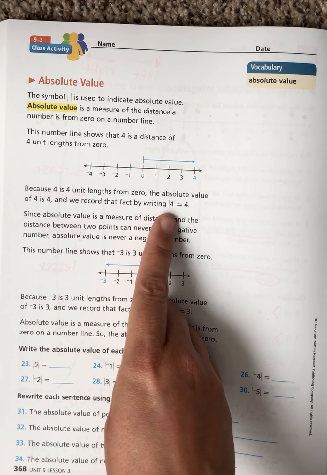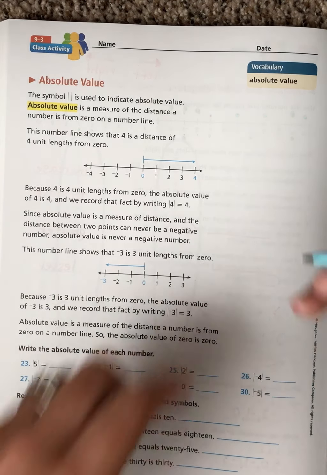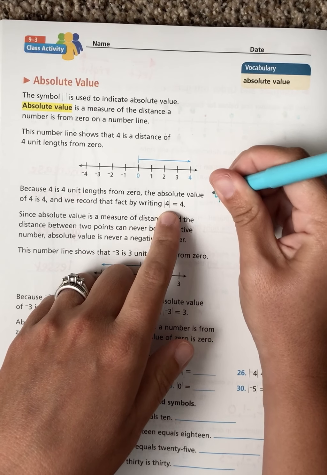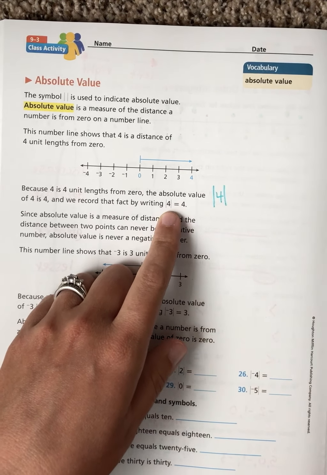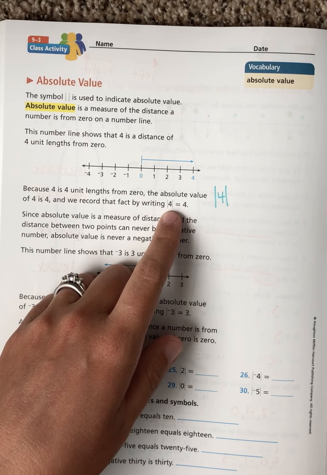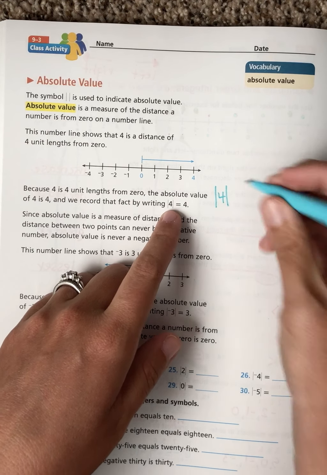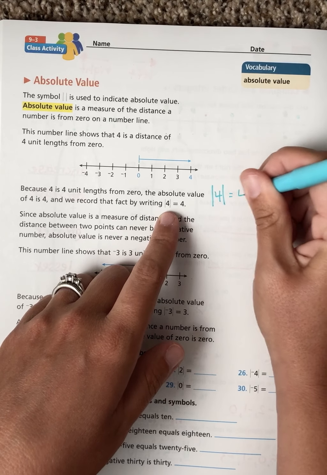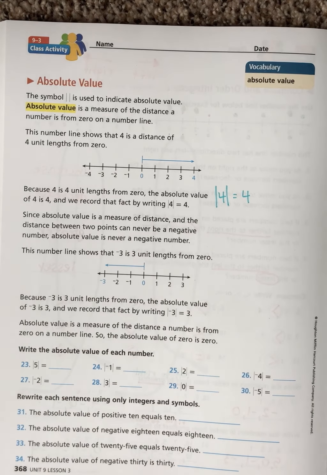We record the fact by writing this. I'm just going to write that again. So if you want to know, hey, what is the absolute value of 4? That means how many unit lengths is it from 0? Well, how far away is 4 from 0? It's 4 away from 0. So that's how we write that.